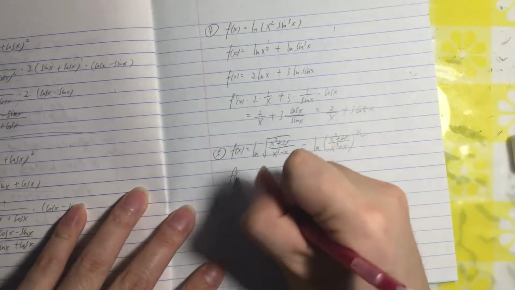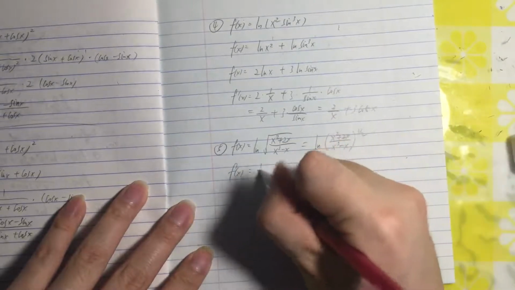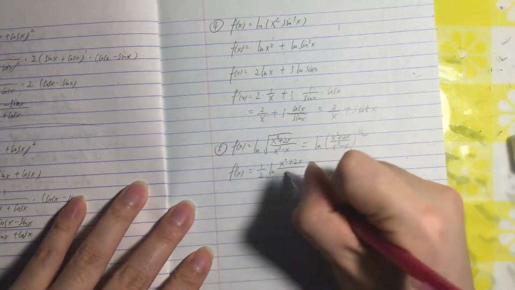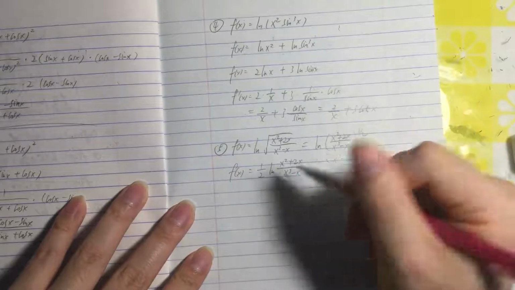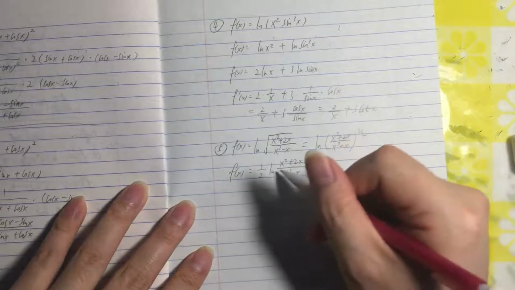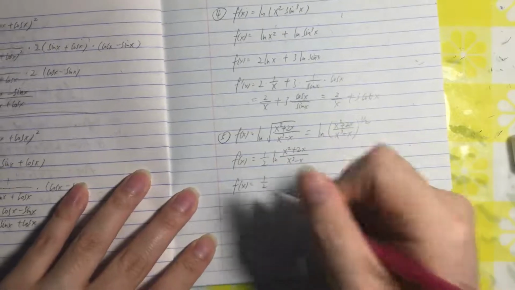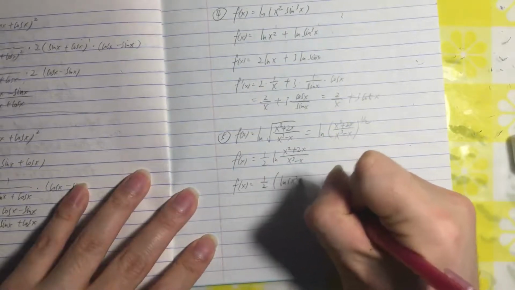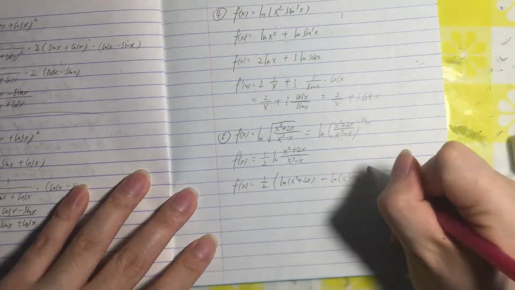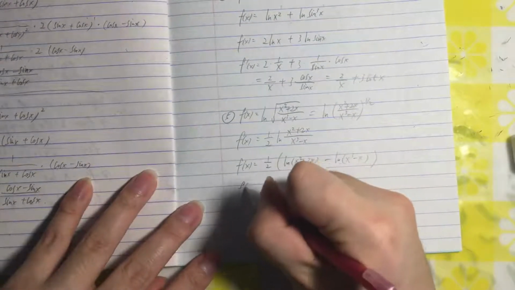Then, by the law of logarithms, we can bring the exponent to the front. We get half of ln of x squared plus 2x over x cubed minus x. Here we have division. By the second law of logarithms, we can convert division to subtraction. It can be written as f of x equals half of ln of x squared plus 2x minus ln of x cubed minus x. That's the second law of logarithms. We can convert division to subtraction and then take the derivative. It will be much easier.